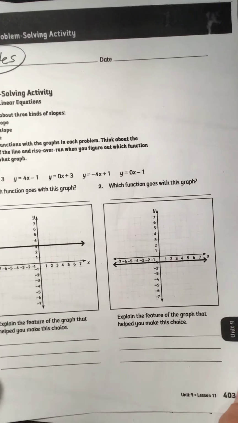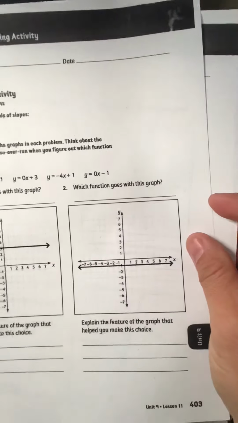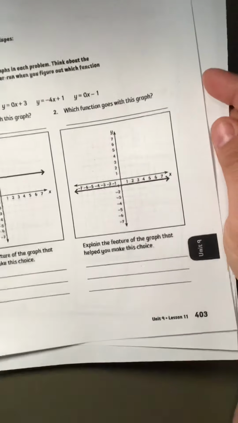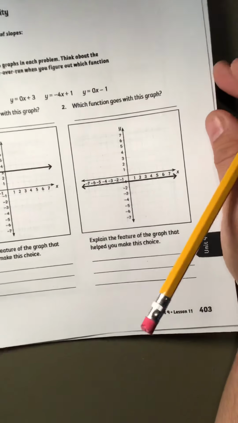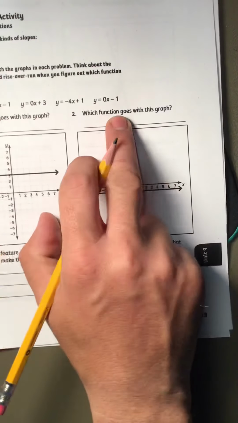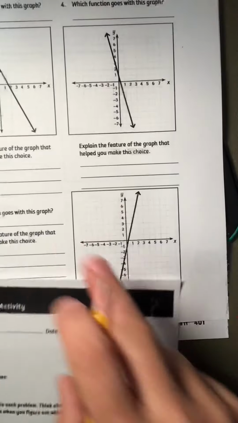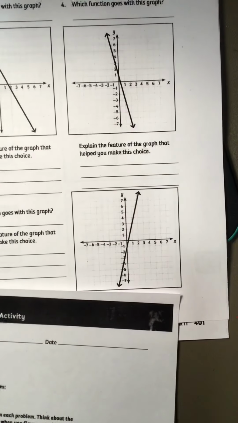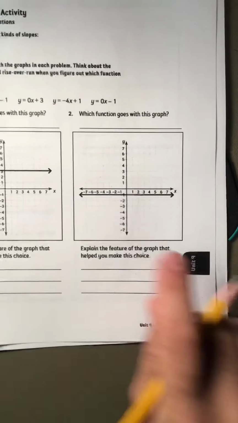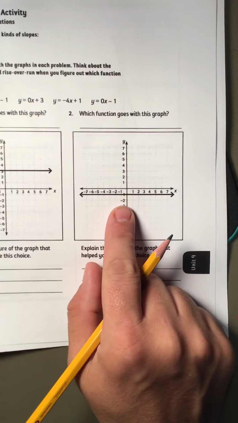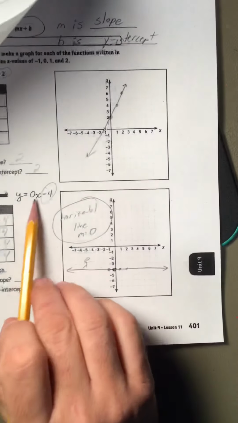Okay, next page. All right, so it gives us 5 equations and 5 graphs. We have to figure out which is which. Now, we just did a horizontal one. Remember what that looked like, right? No slope.